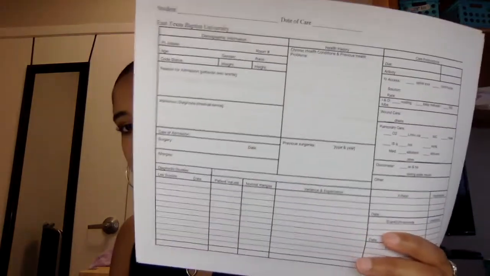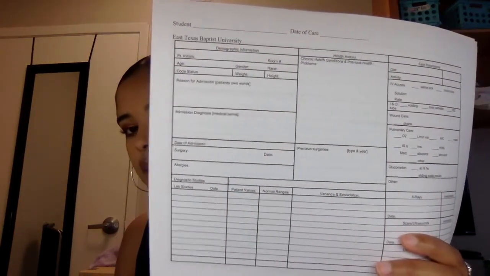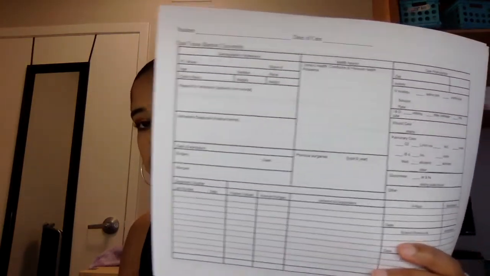Okay, so the first thing, the front page, a lot of people freak out when they see this, and I guess all I can say about this is get as much information as you can for your patient. Like for the lab studies, you're not going to write down all the labs that your patient has. You're just going to write the abnormal values.